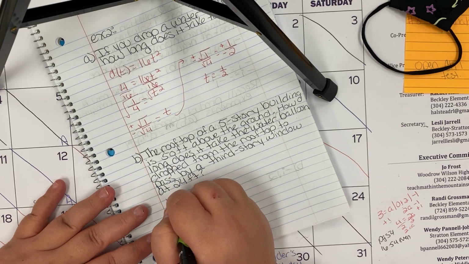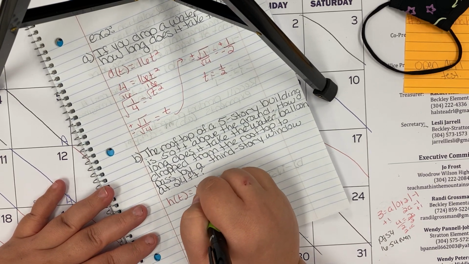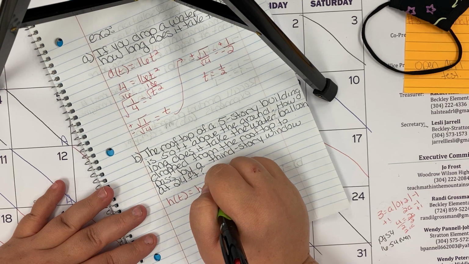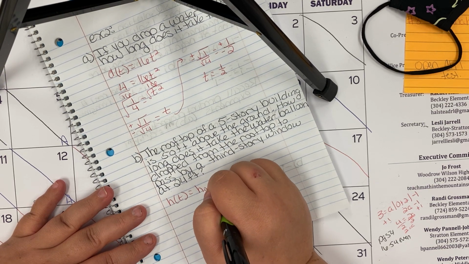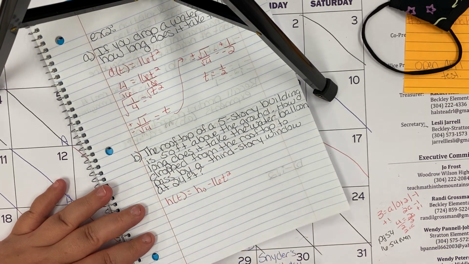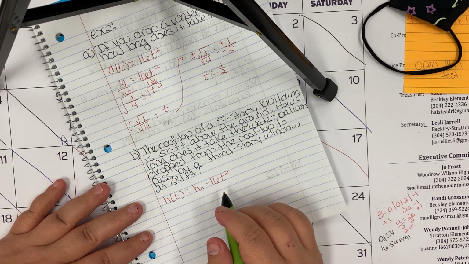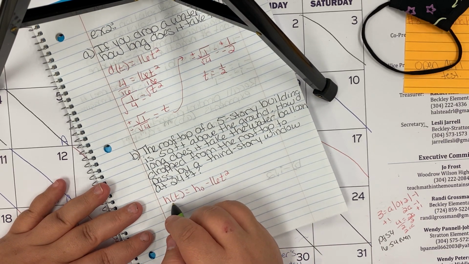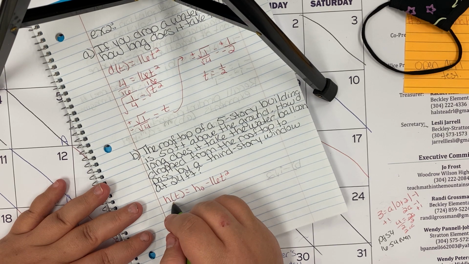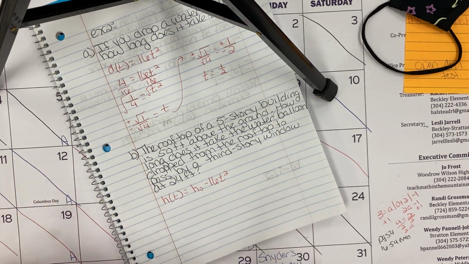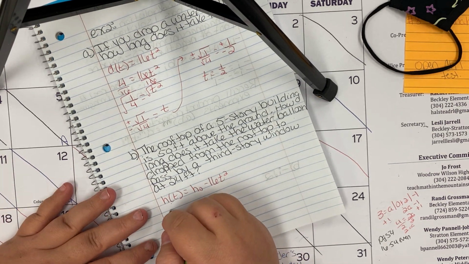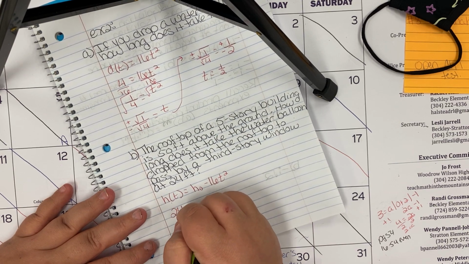So we're going to use h of t equals h0 minus 16t squared. H of t is going to be the height that I want to know what my time is. So that's going to be that 24 feet.